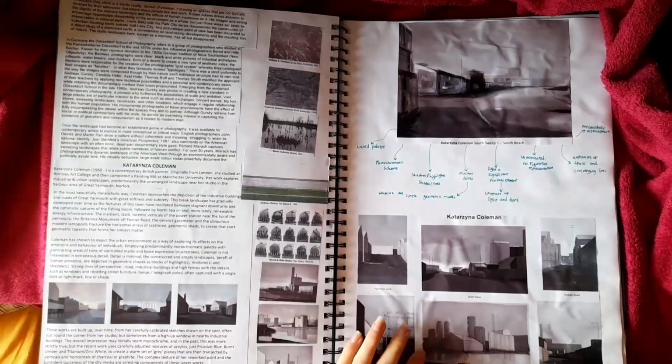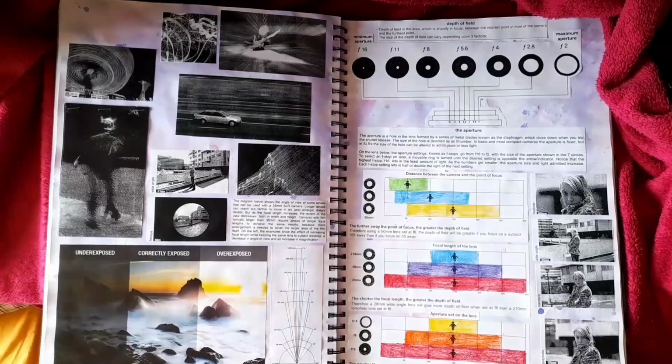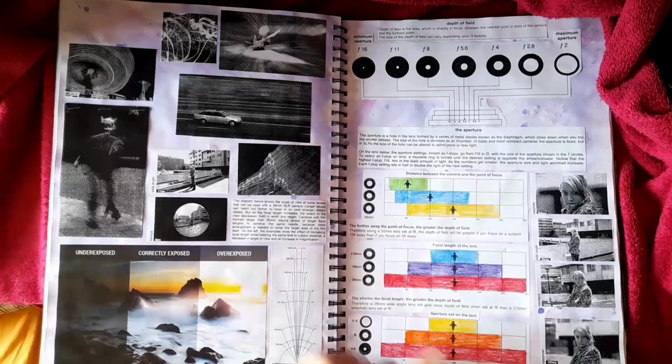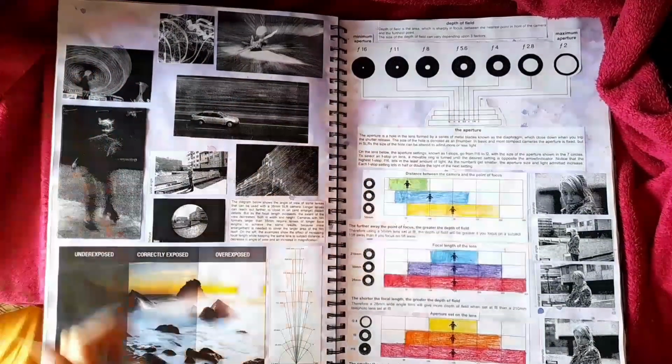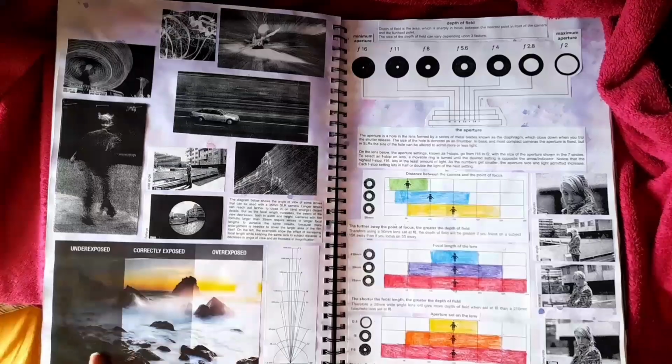Okay, and then we looked at this artist called Katarzyna Coleman in class, who makes these kind of blendy, simple black and white paintings. There's also an ugly page. Ugh. This is just notes about aperture and depth of field, and exposure as well. We've got a little diagram about exposure.